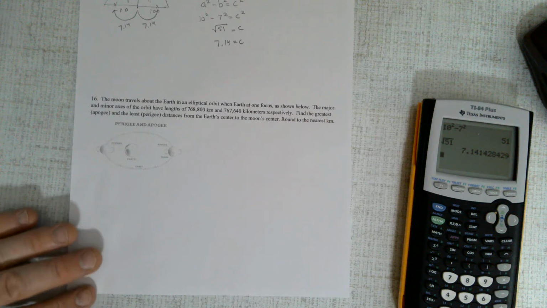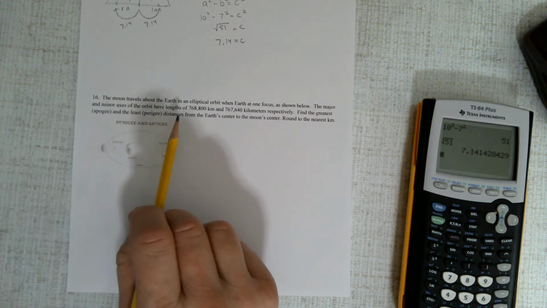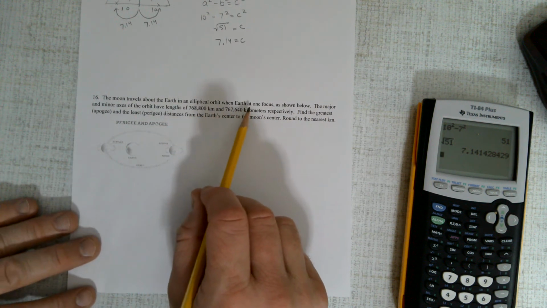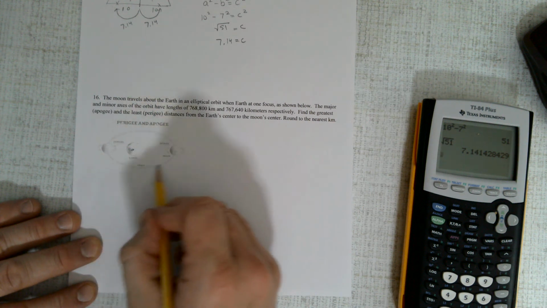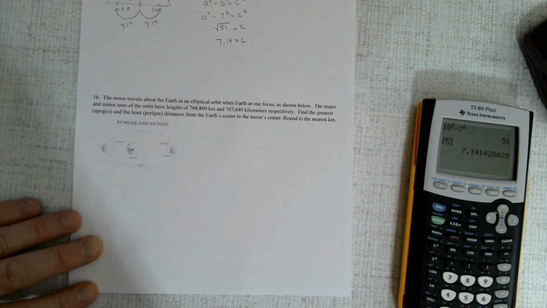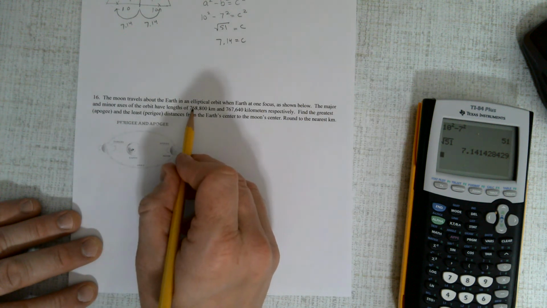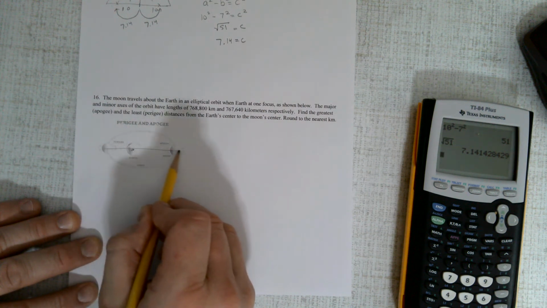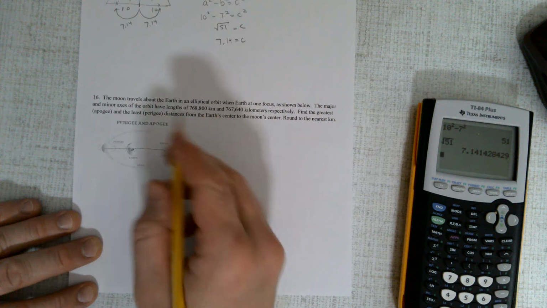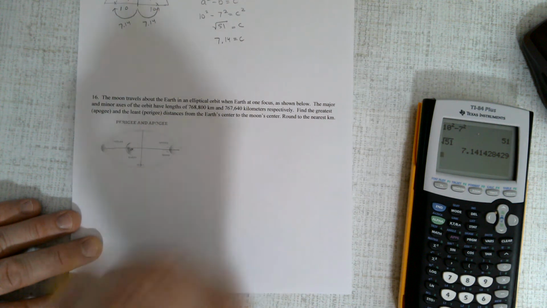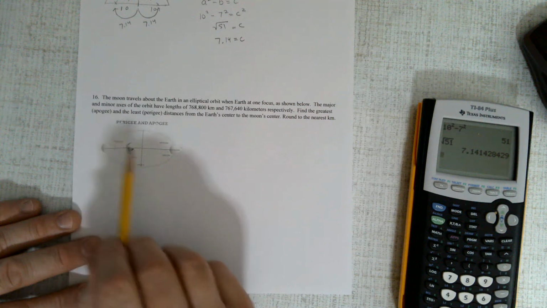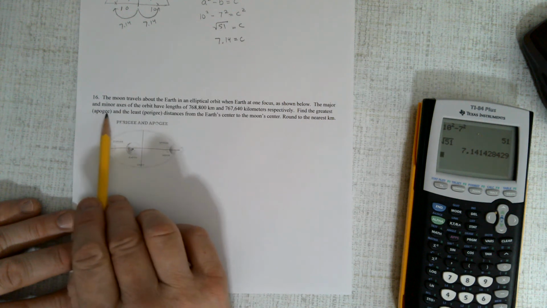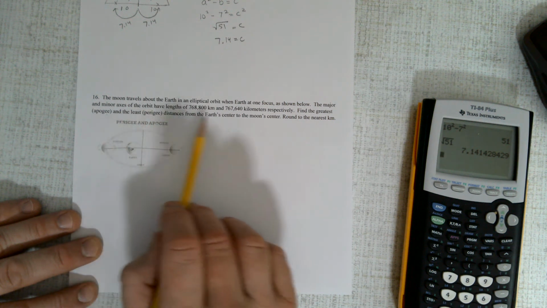All right, last question here. The moon travels around the Earth in an elliptical orbit where the Earth is one focus, right here, and the moon's going around as shown. They give us a major length, which is this one, and a minor length, this one here, and our job is to find the greatest distance, which would be apogee, and the least distance, the perigee, from the Earth.